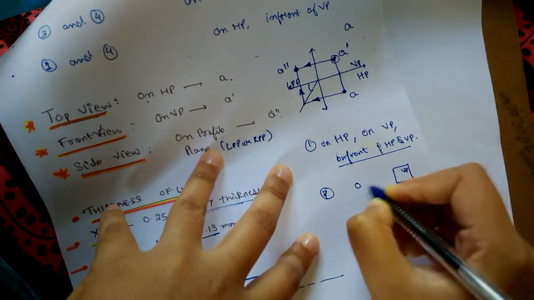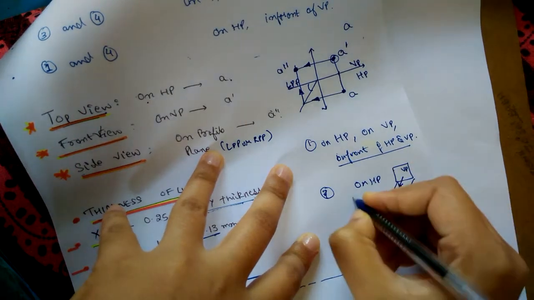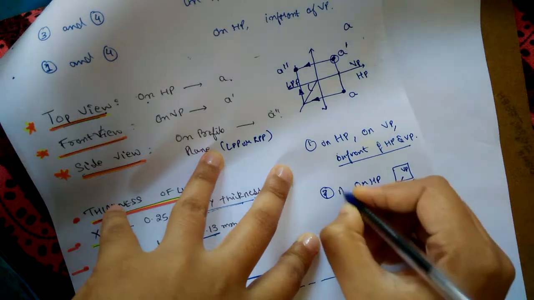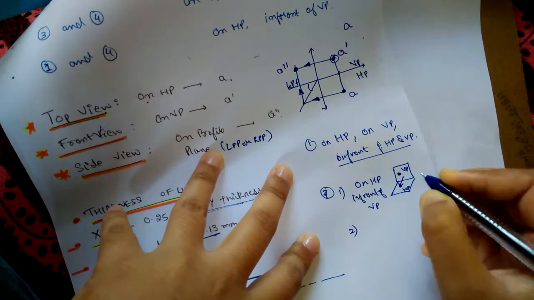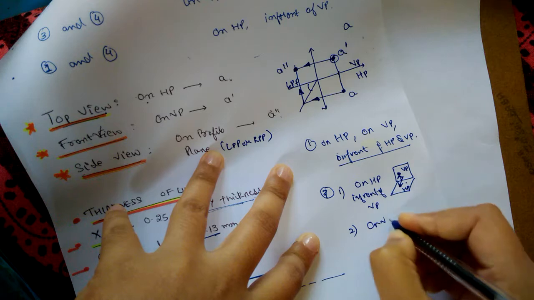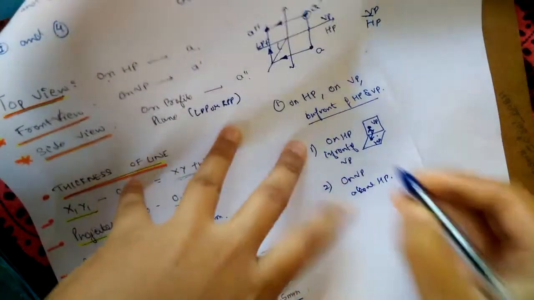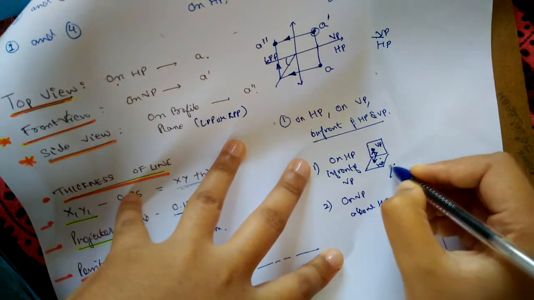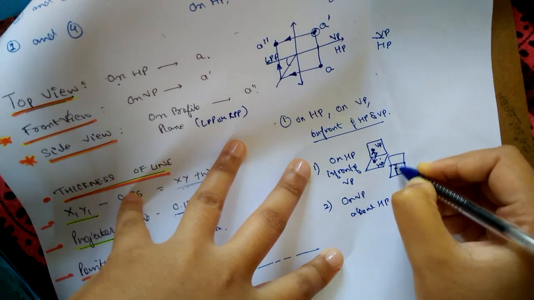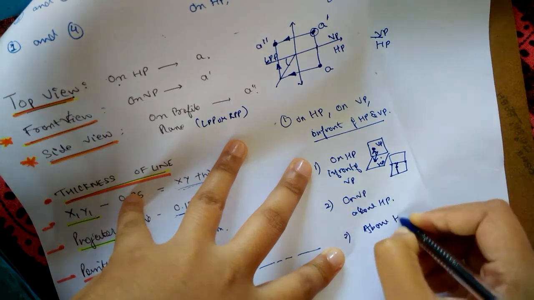The object can be on HP, that means it is in front of VP. Then it can be on VP, so it will be above HP. Or it can be in the free space here somewhere, so it will be above HP, in front of VP.